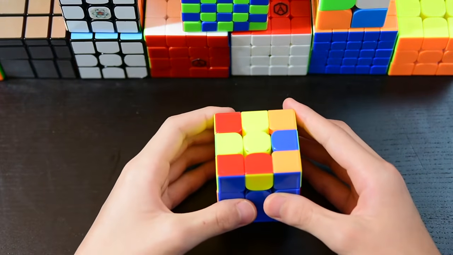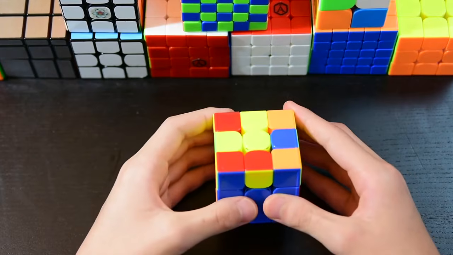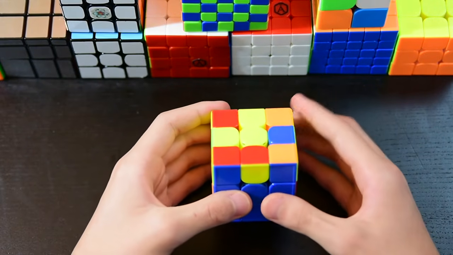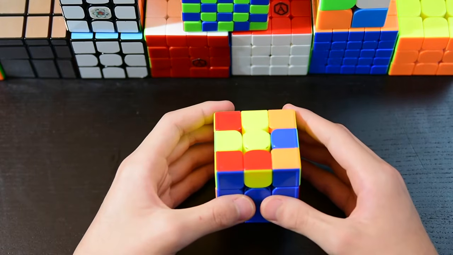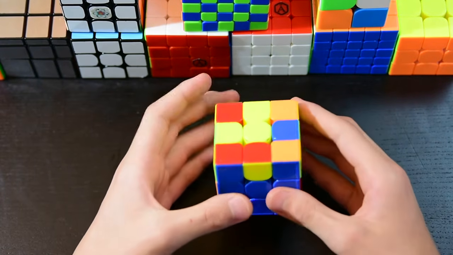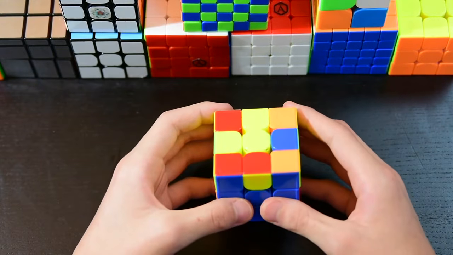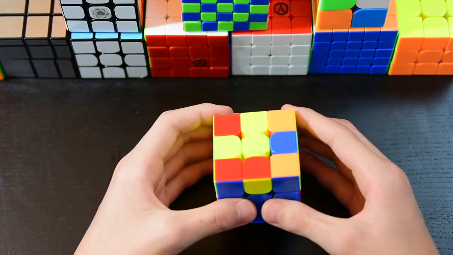Now a couple of things before we go on. This method of F2L is called intuitive F2L. This means that we're not doing algorithms based on the specific cases, but executing an intuitive solution to make and insert a matching corner and edge pair into where it's supposed to go.